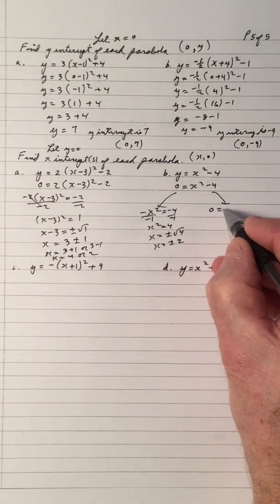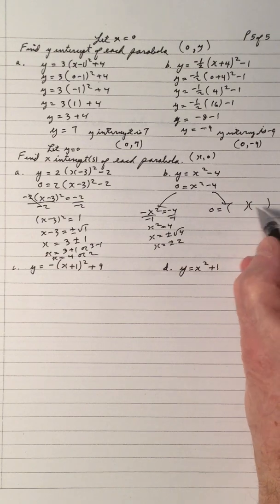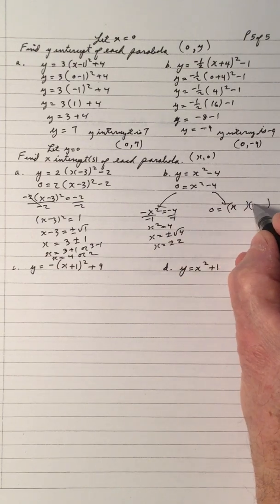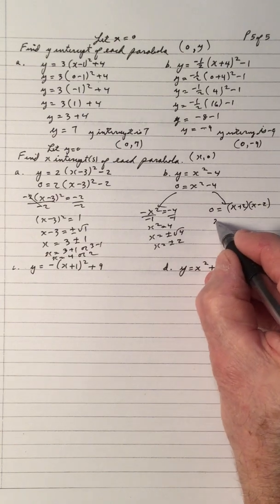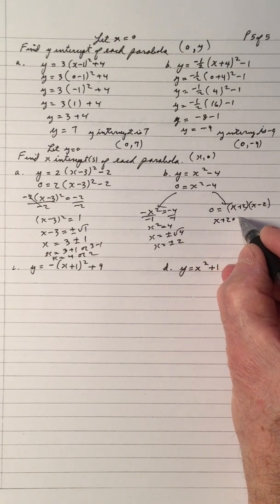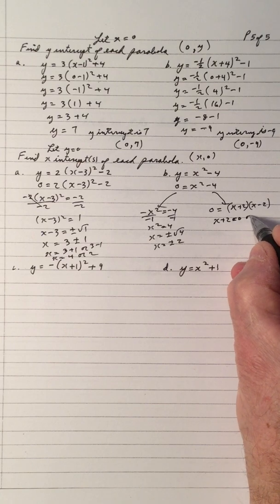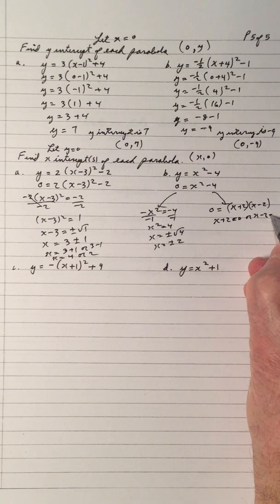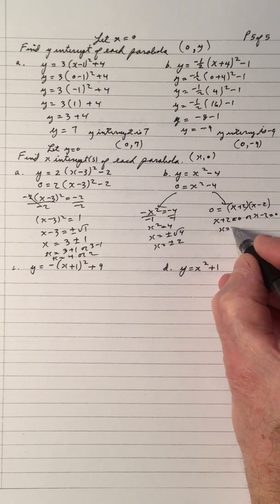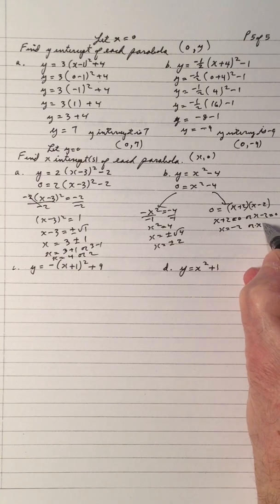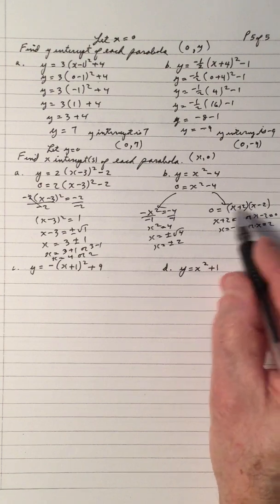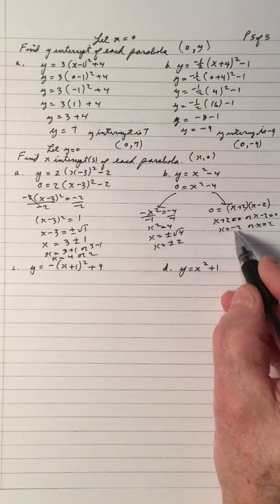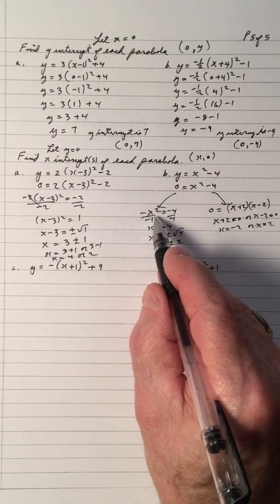Or we could have factored x squared minus 4 as (x minus 2)(x plus 2) equals 0, so x plus 2 equals 0 or x minus 2 equals 0. x is negative 2 or x is 2. So you can do it this way or this way. This is when you factor it and let each factor equal 0.